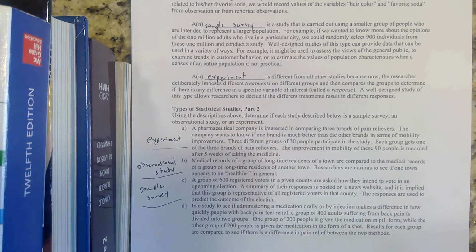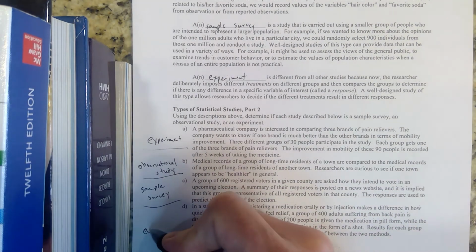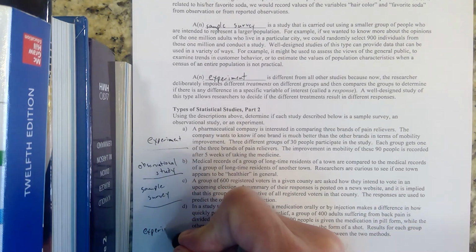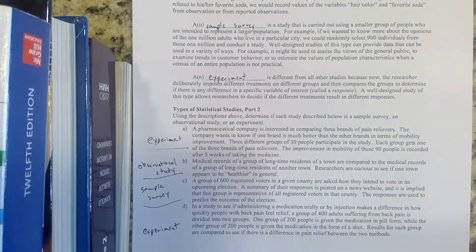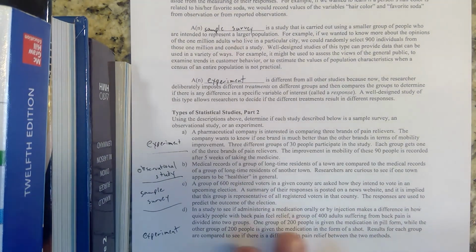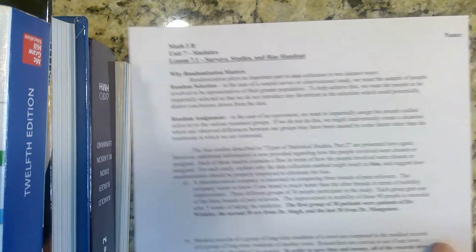Okay, so this one you can see we are administering a treatment. Since we are administering a treatment, this is an experiment. Okay. All right, so let's take a look at the next page.